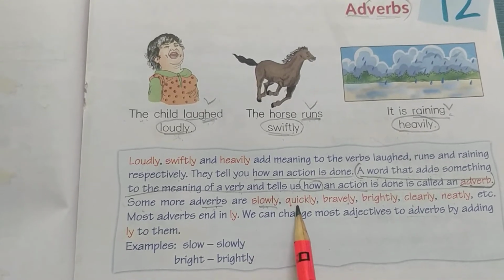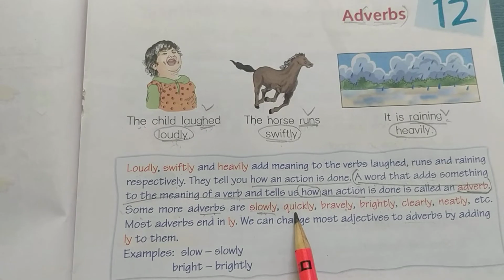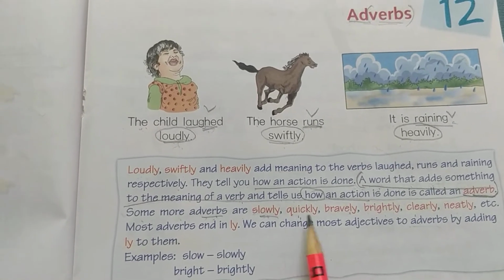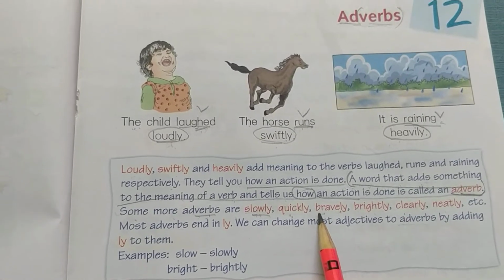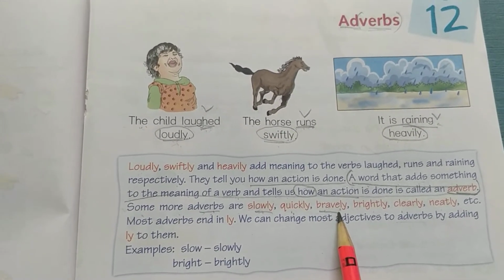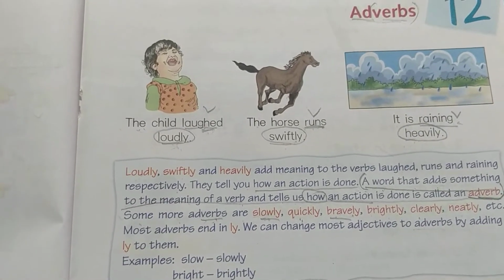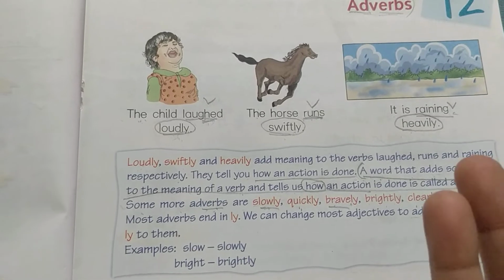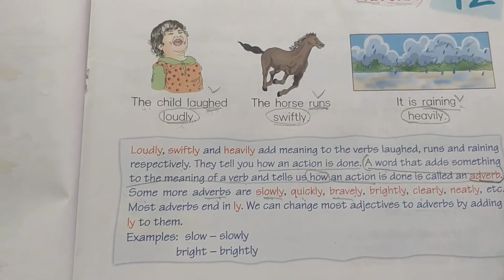Slowly. The rabbit ran quickly. So how did that rabbit run? Quickly. The soldiers fought bravely. So how did the soldiers fight? They fought bravely. Okay, so all these tell us about the verbs. They add more information, some more details to the verbs.